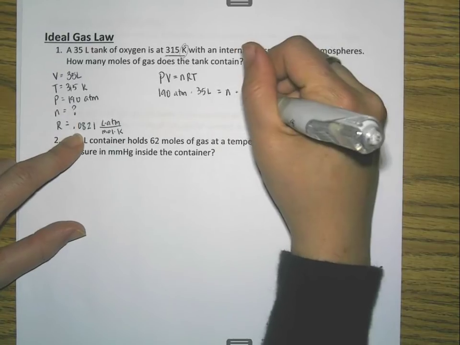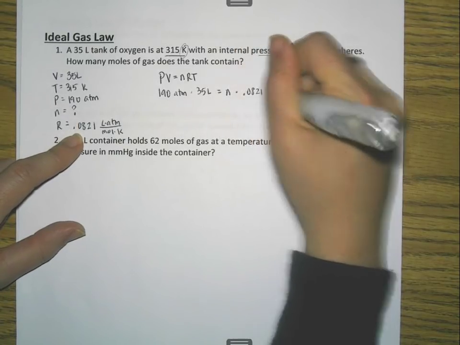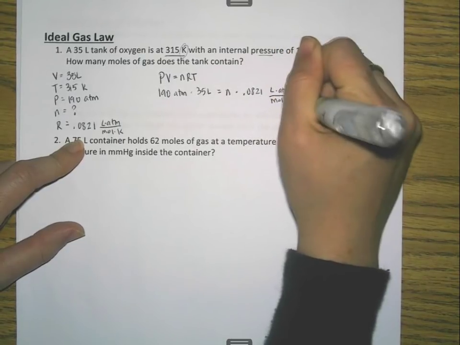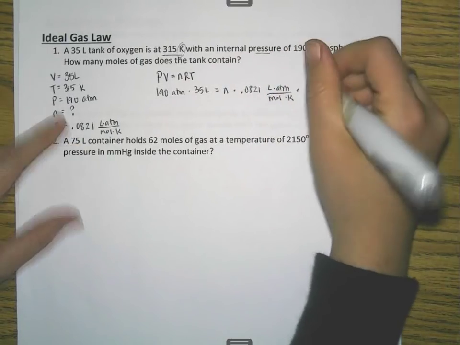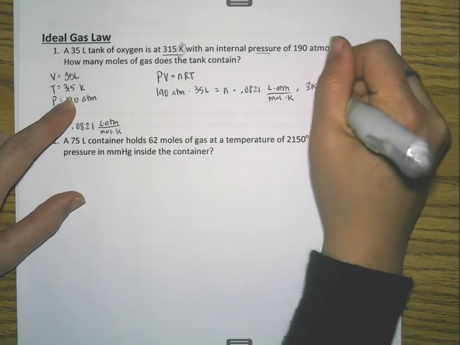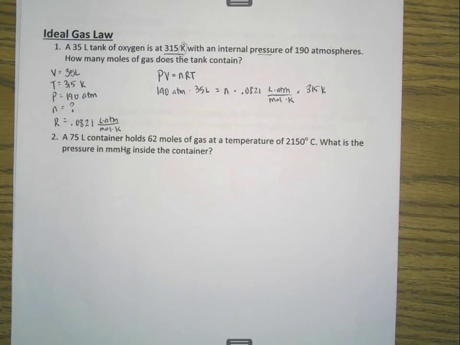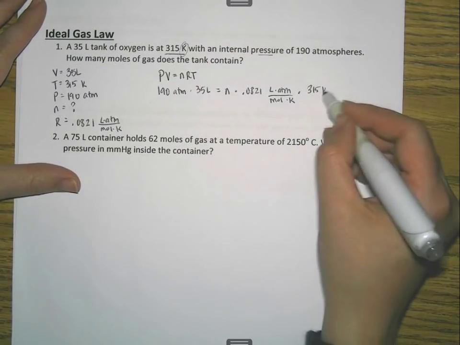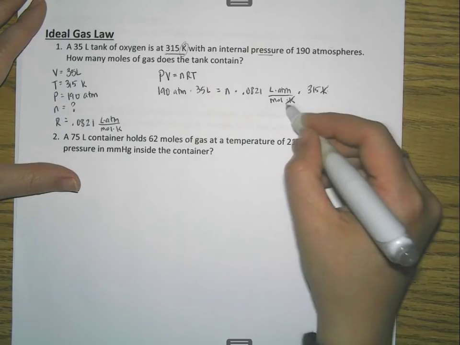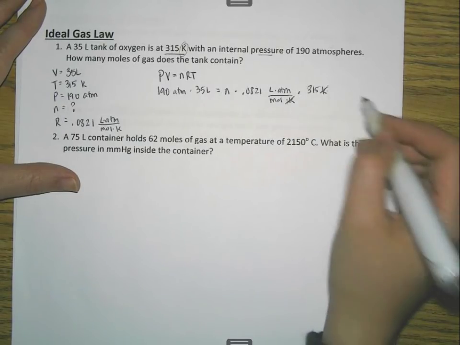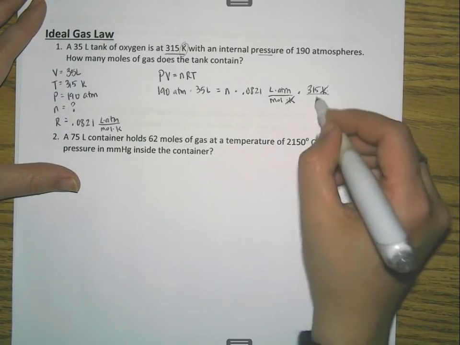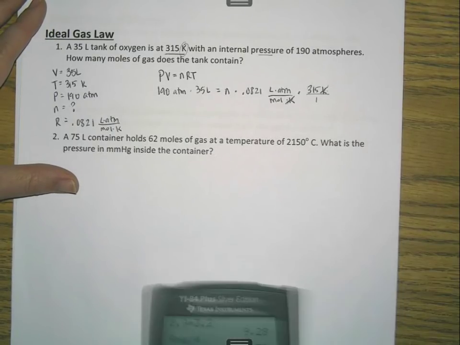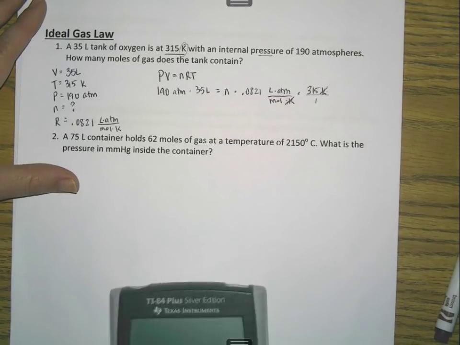My R value is 0.0821 liters times atmospheres over moles times Kelvin. And that is going to be multiplied by 315 Kelvin. Now, I wrote all that up there to show some of you that mathematically this does work out. The units of Kelvin will cancel out. One's in the denominator, and then I'm multiplying by 1 in the numerator if you think of it as over 1.